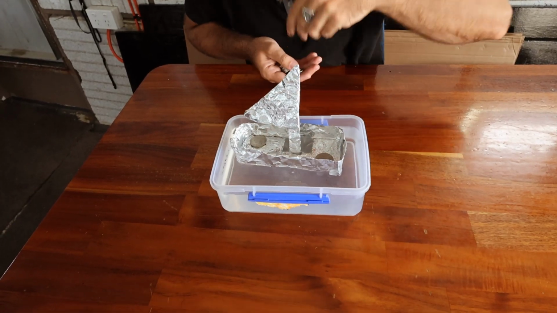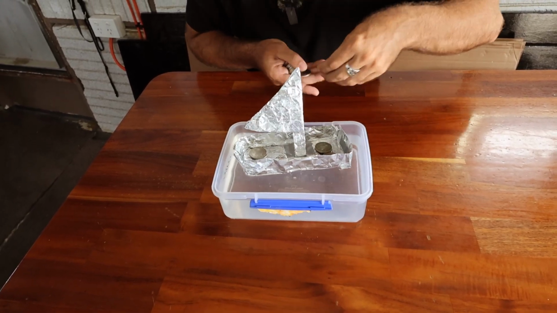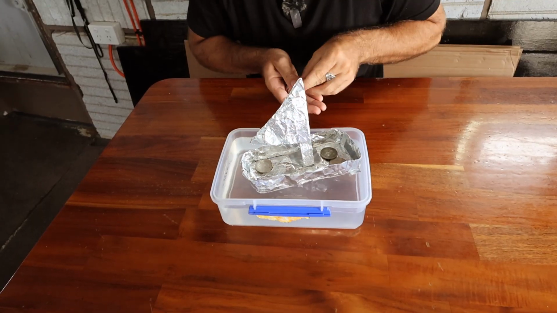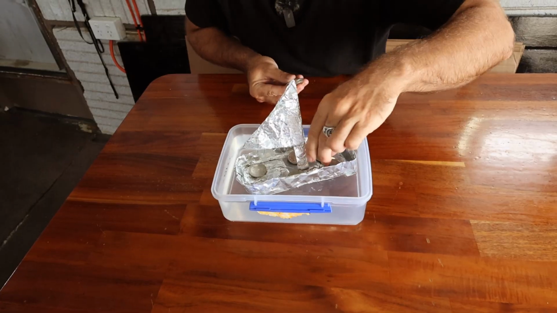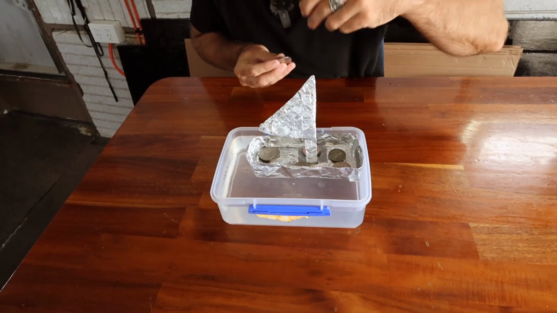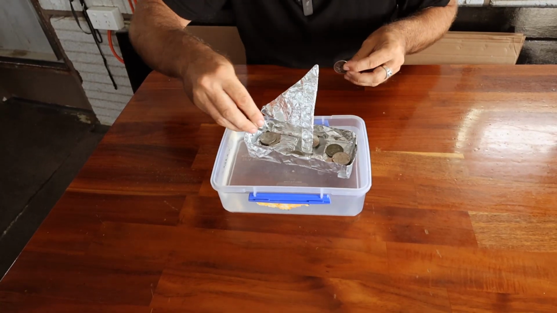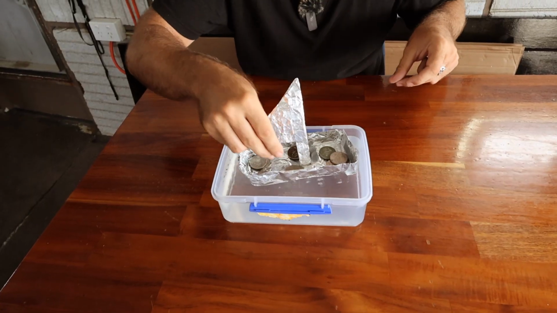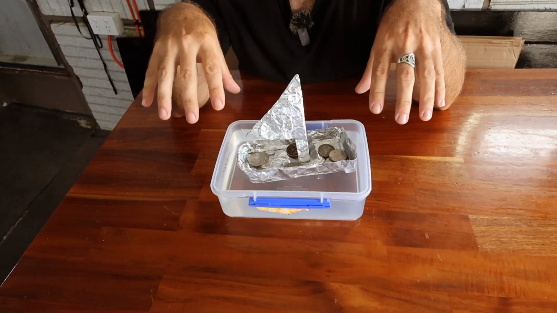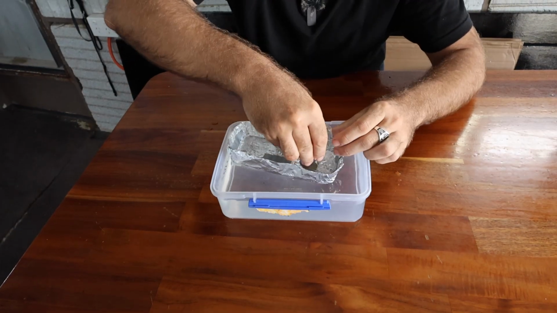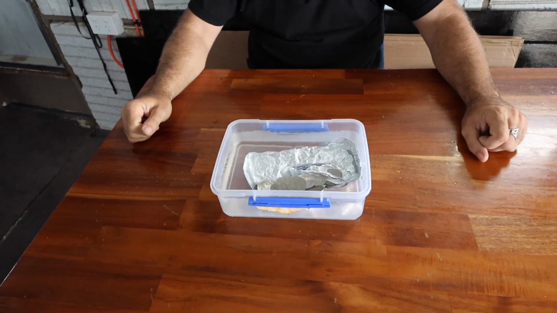How close were you with your guess of how many coins you think either your boat or our boat would hold? And also, see how I'm putting the coins evenly distributed around the boat and that the boat is staying quite flat. It's not lurching over to one side or doing anything weird. And this is what we call ballast. By having the weight evenly distributed across the boat, it means the boat doesn't sink. If I was to tip all the weight to one side, the boat would capsize.